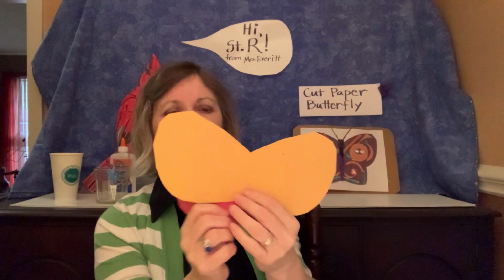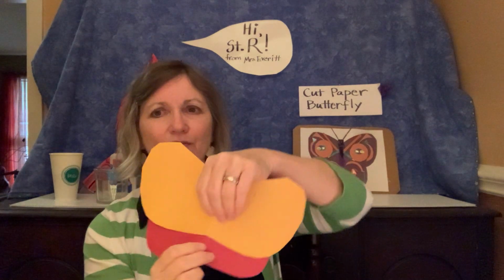What if you're cutting along and something happens and you come out with something like that? It's symmetrical, but it's kind of small. This could be just maybe the lower wings, and then you could cut a separate piece for your upper wings, put it together, and you might have a great looking butterfly wing.